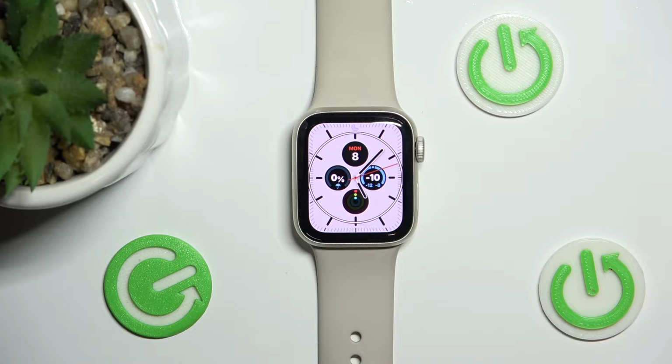Hello, today I'm going to show you how to turn off the VoiceOver on the Apple Watch.